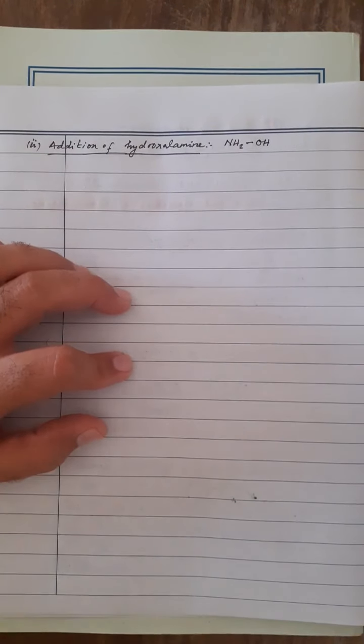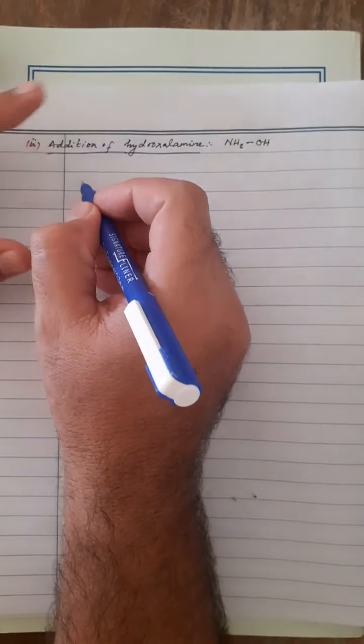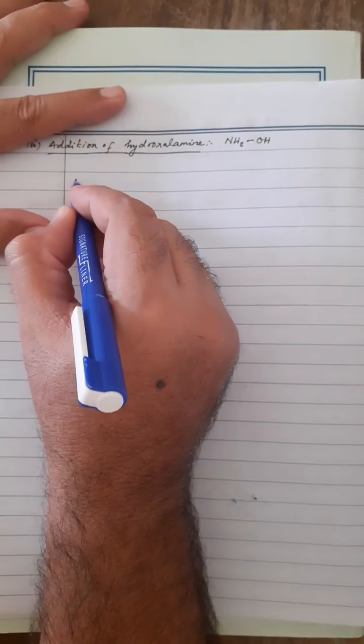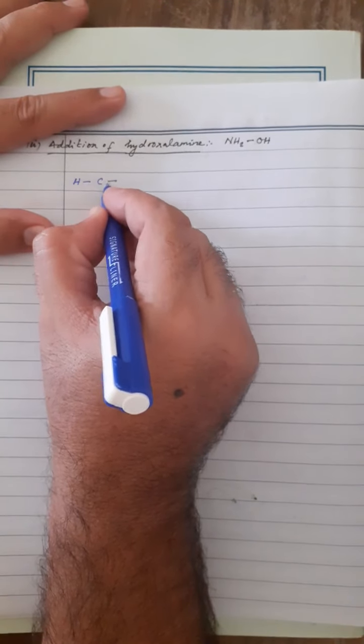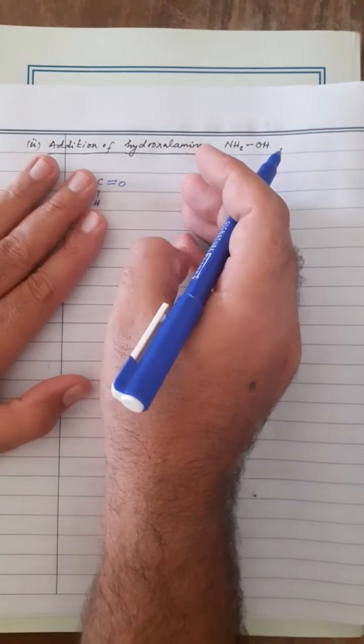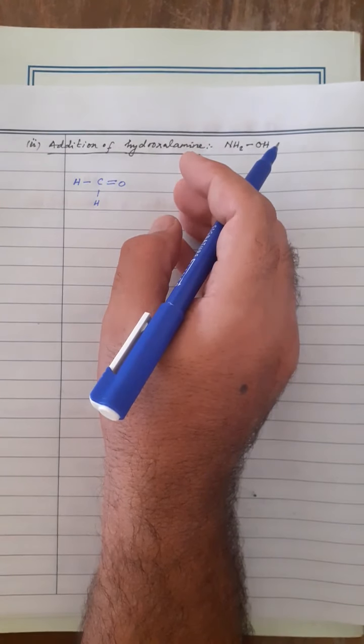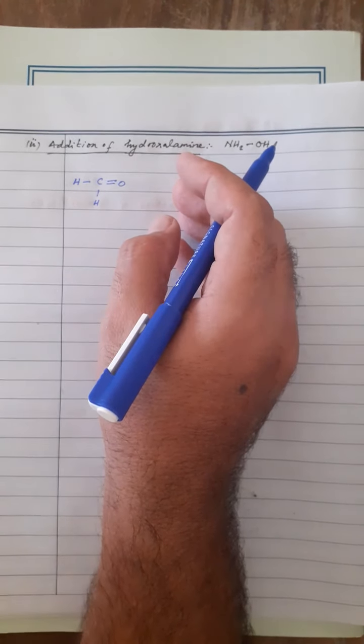Now if we want to make a reaction here, we will first write the formaldehyde, which is HC double bond OH. I repeat, these reactions will take place in a similar fashion with acetaldehyde as well, or propionaldehyde as well. Any aldehyde, they're going to work.